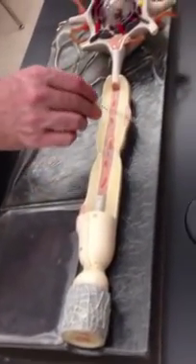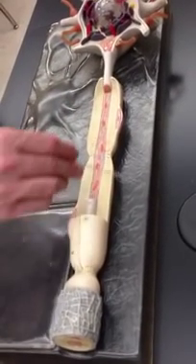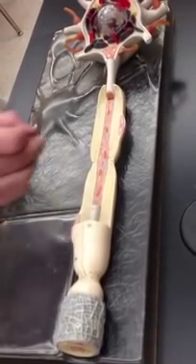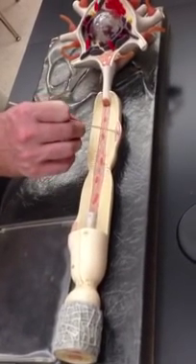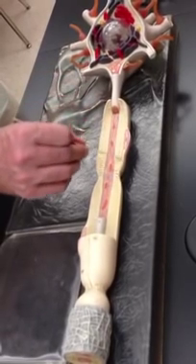Down here along the axon, we can see several larger cells. Here's one here, here's a cell here. These are called the Schwann cells. This is the nucleus of the Schwann cell. The outer portion would be called the neurolemma of the Schwann cell.